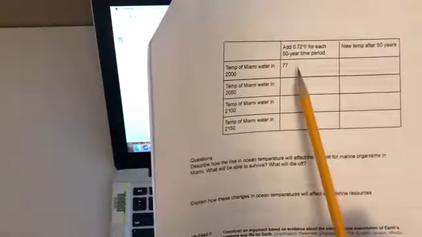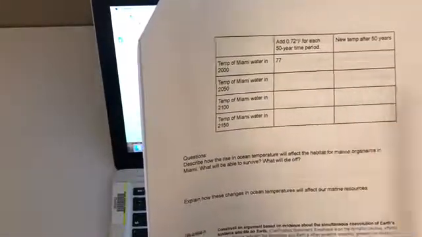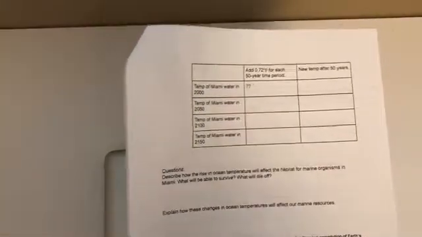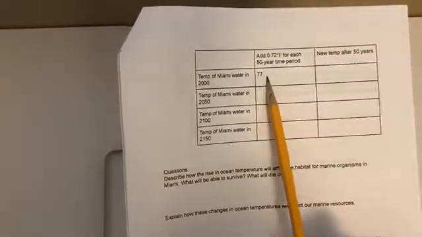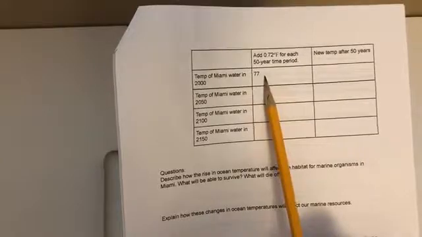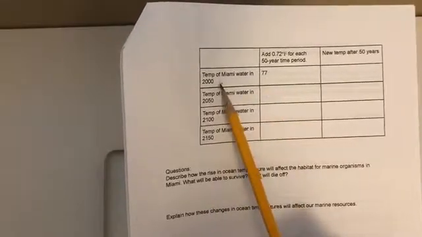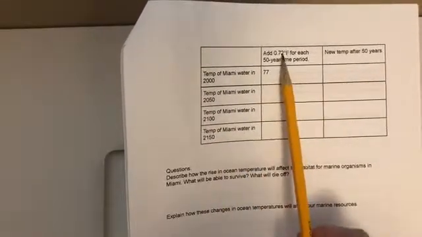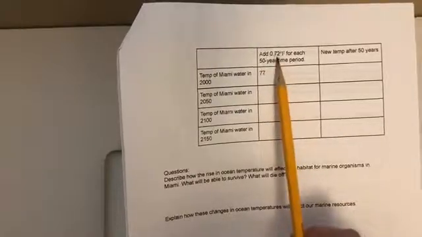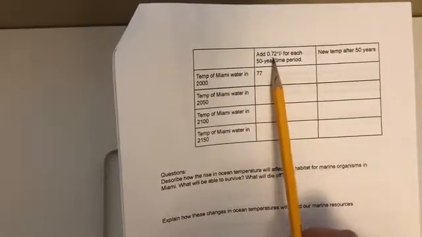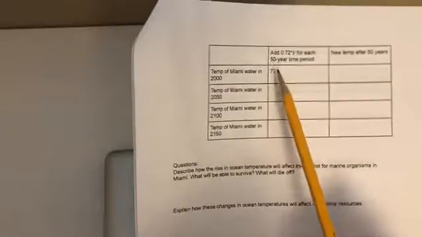So here you're just going to do some very basic math, and I will show you how to do that. In this part, if the starting temperature in Miami was 77 degrees in the year 2000, we're just going to add, after 50 years, if the temperature is going up 0.72, then you're going to add that to the 77 and write it over here.